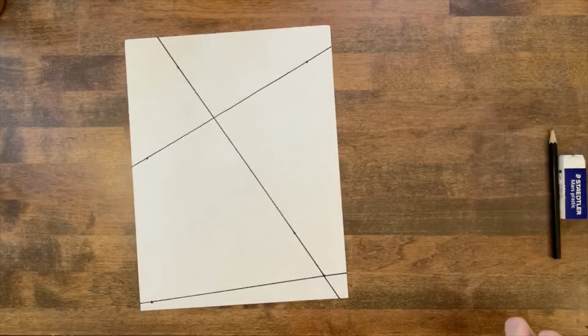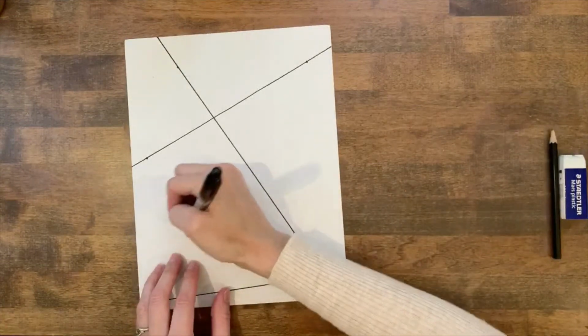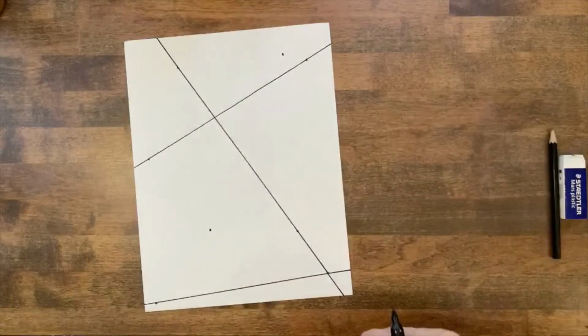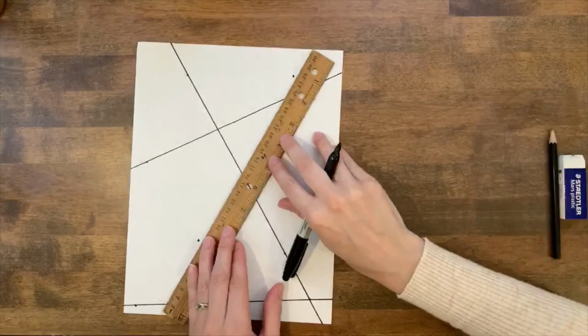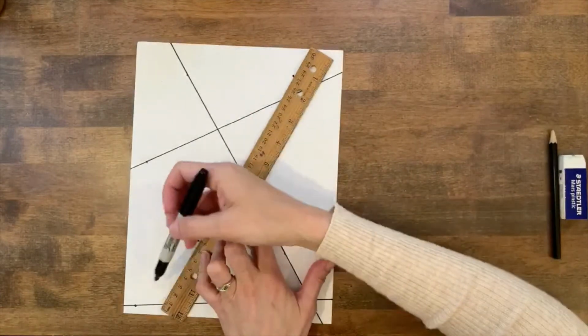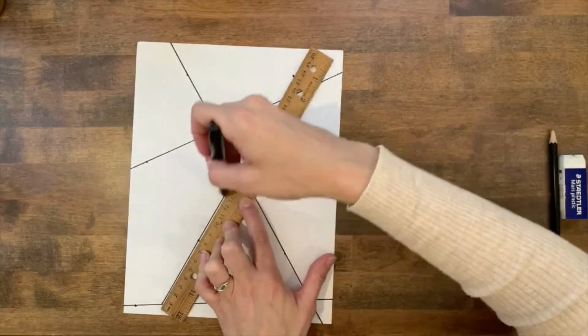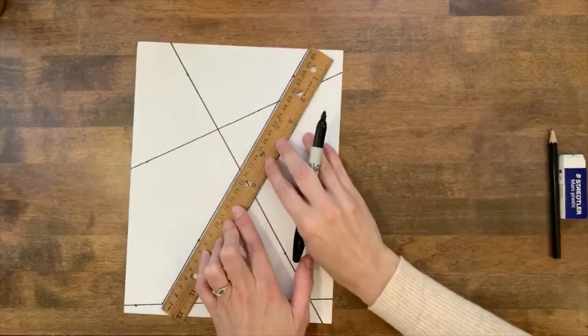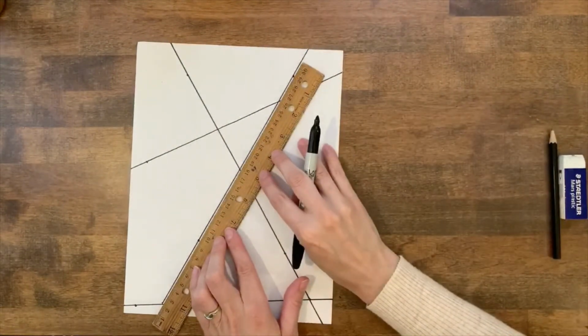I'm going to continue adding lines until I have about 10 lines on the piece of paper. Remember, I'm making those 2 dots, connecting them with the ruler, pressing down firmly, and then drawing the line. I can make that line go to the edge of the page by pulling my ruler down, keeping it lined up with my line, and then drawing to the edge.